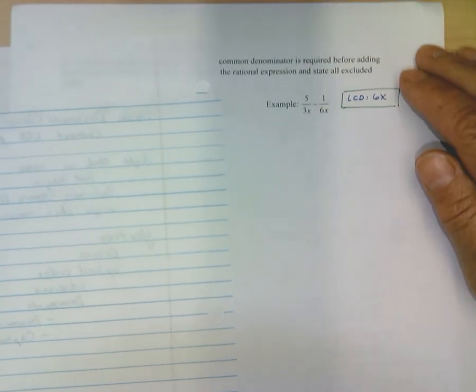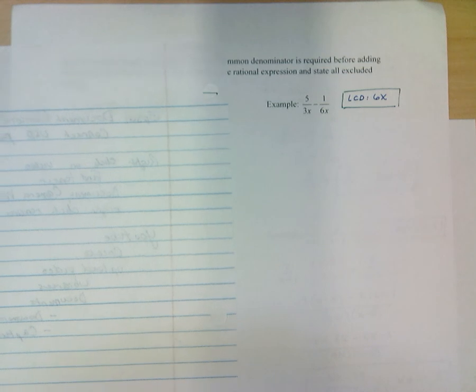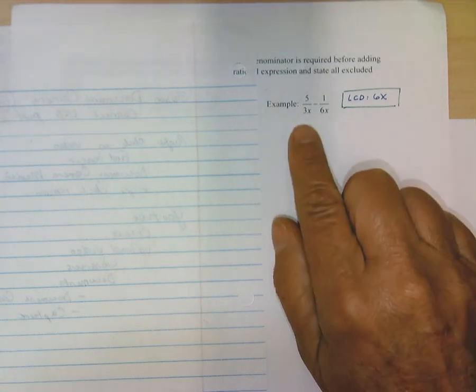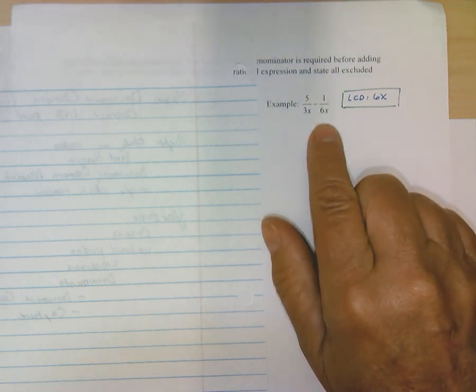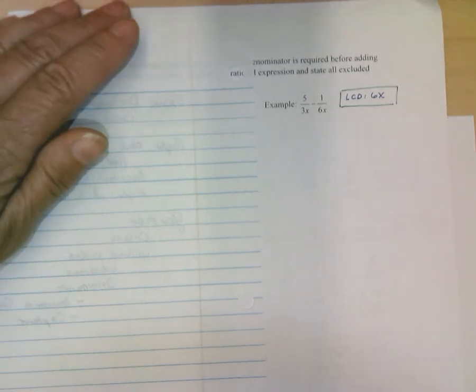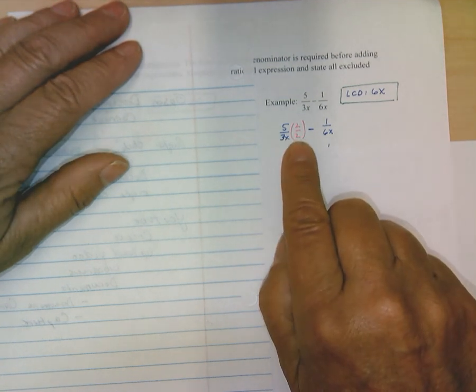The next example now has variables, and each one of these gets a little bit more complicated. There's no plus or minus signs, no factoring that needs to be done, but in this denominator I have a 3x, this one I have a 6x. I want to make a common denominator 6x. So that means I have to multiply 3x by 2.